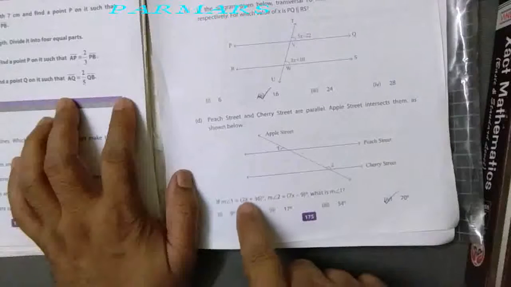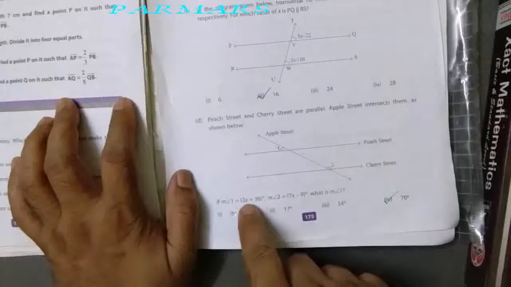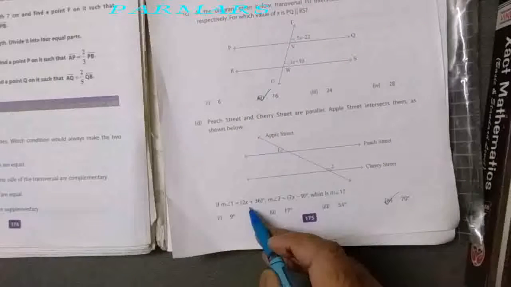So I am going to add 2x + 7x, 9x, 36 - 9 is 27. So 9x + 27 is 180. 27 को ट्रांसपोज कर दिया. 180 - 27 is, I think, 153. Yes, it is 153. 9x is equal to 153, so x is equal to 153 by 9. And 153 by 9 is nothing but 17. You can find. So the value of x is 17.